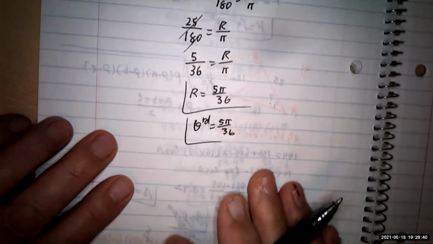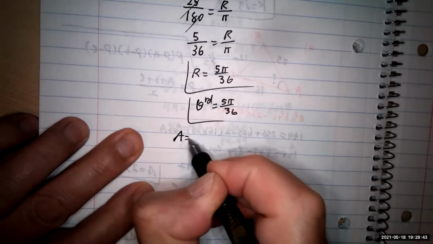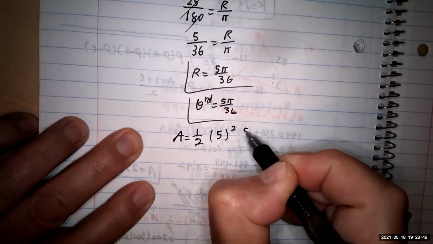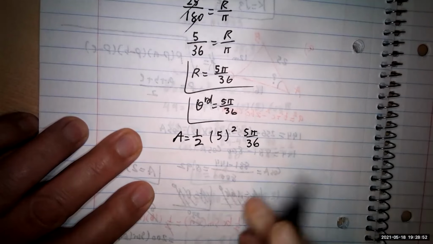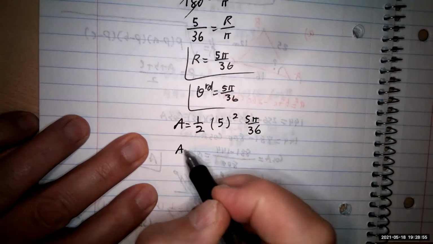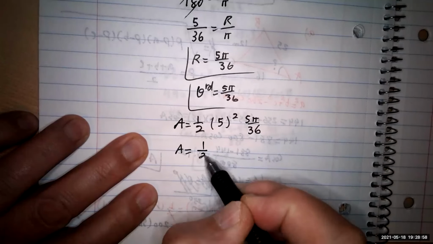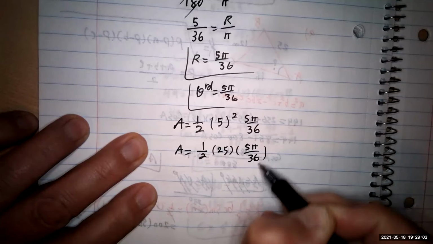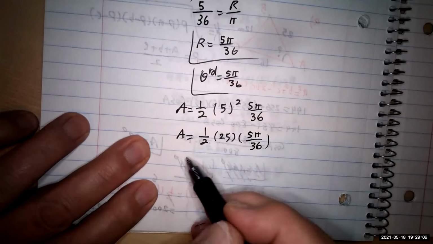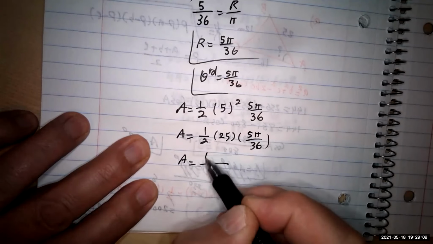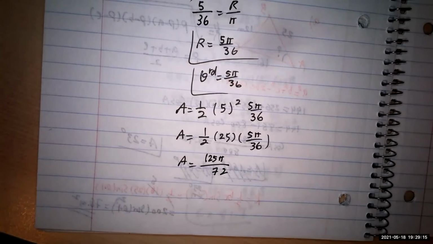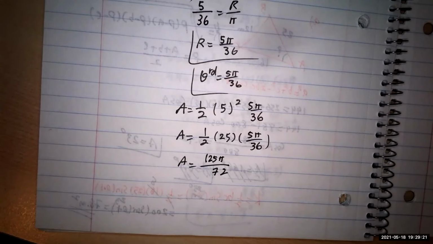Now we are going to take it to the formula. So A is equal to 1/2 r squared, and r is equal to 5. So 5 squared times 5 pi over 36. Okay, so that gives us A equal to 1/2, and we get 25 times 5 pi over 36. We have to use your calculator to give us the final answer. So A is 125 pi over 72.